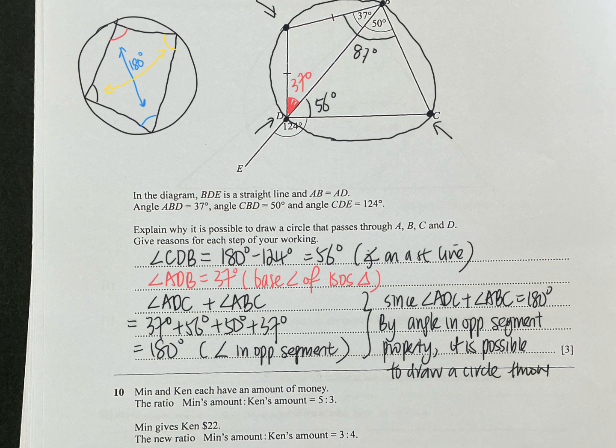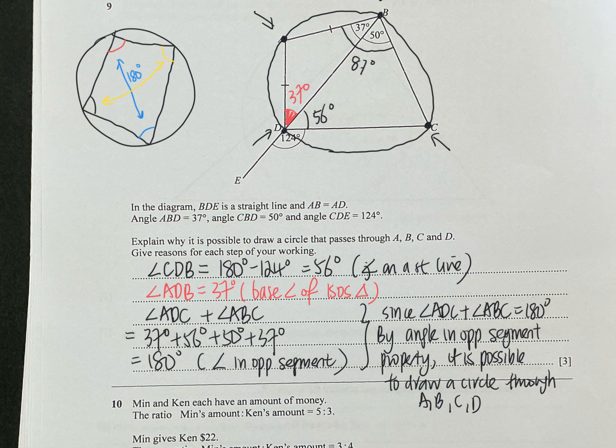I need to prove that these two angles add up to 180 degrees. Then I can conclude that these 4 points must be on the circle because of this property. Angle in opposite segment.